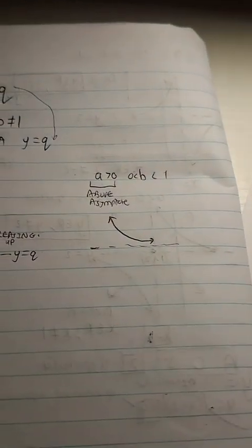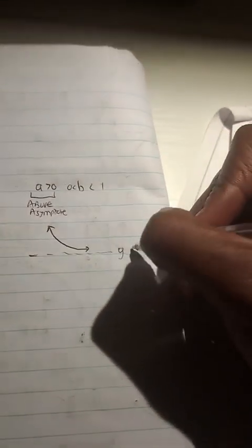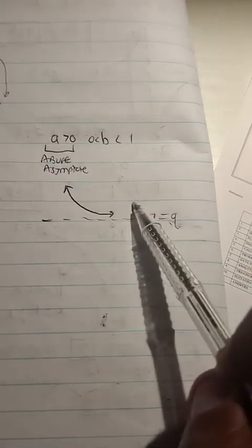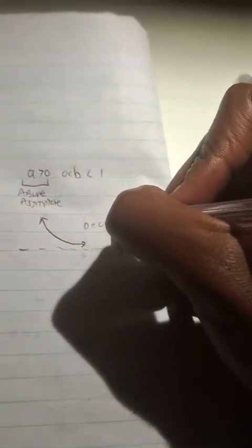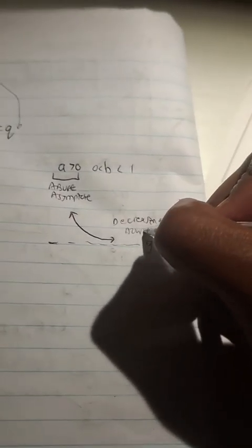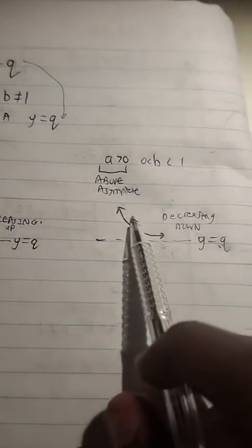It is decreasing. So y equals whatever that q value is. If it's y equals 2, the function is found above the asymptote, but it's not increasing, it's decreasing. If we're saying it's decreasing, it means from left to right the function is going down.